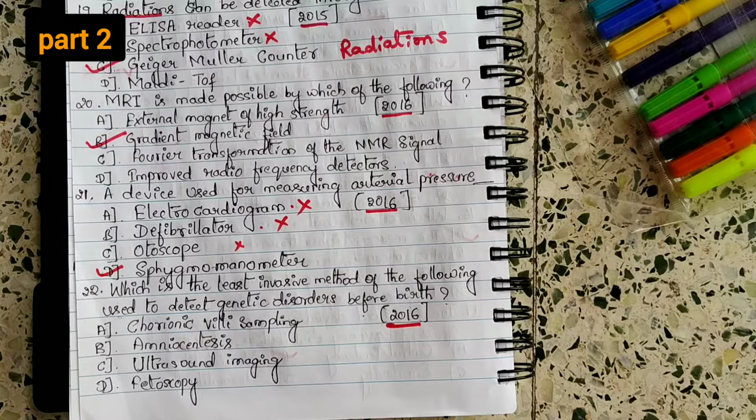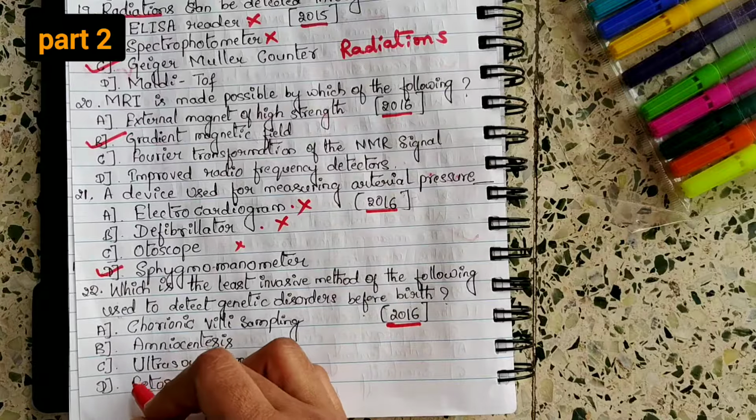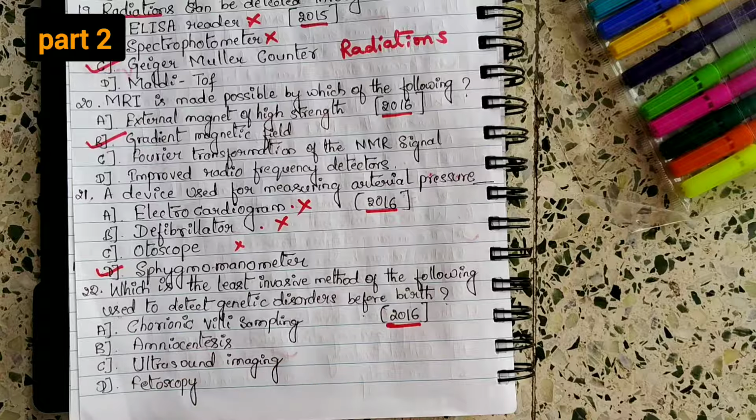Now, let's talk about fetoscopy. Feto, we know, means child. This is used for a pregnant woman to find out about the child, to examine the unborn baby.